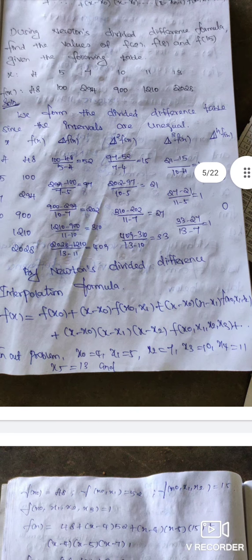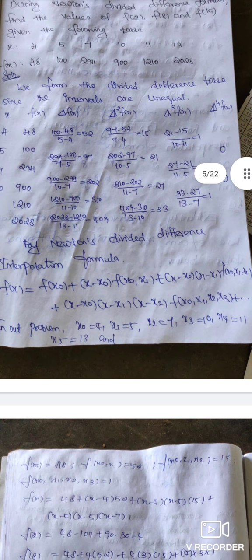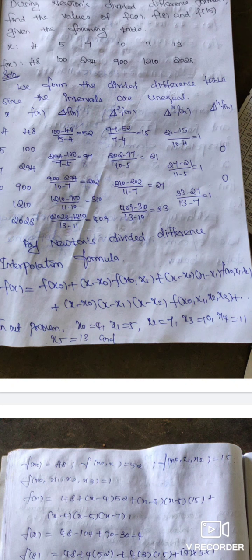Here the value of x0 is 4 and x1 is 5, x2 is 7 and x3 is 10 and x4 is equal to 11, x5 is equal to 13, and the corresponding value of f of x0. f of x0 is the value of del f of x of the first value. So the f of x0 value is 48 and f of x0 comma x1 is equal to 52, and f of x0 comma x1 comma x2 is equal to 15, and f of x0 x1 x2 x3 is equal to 1.